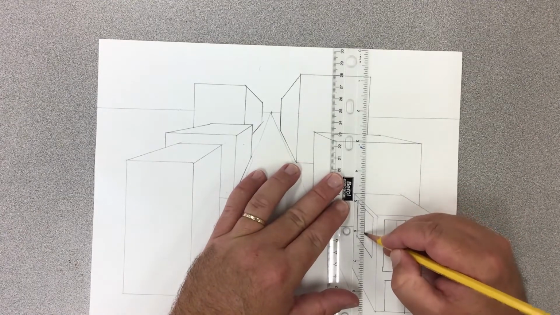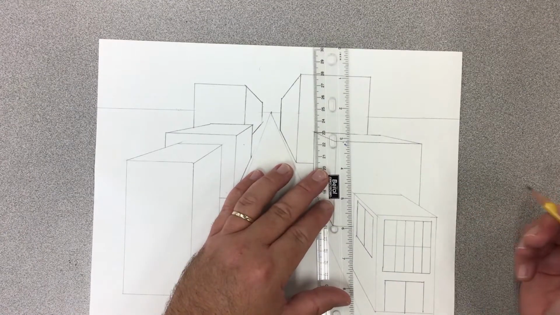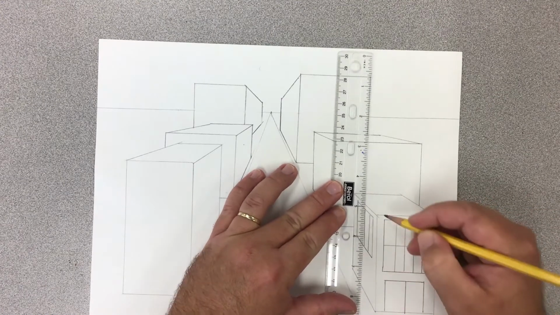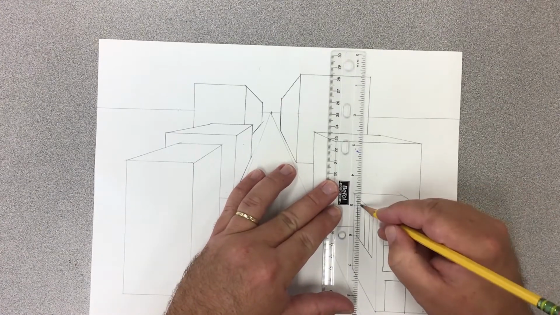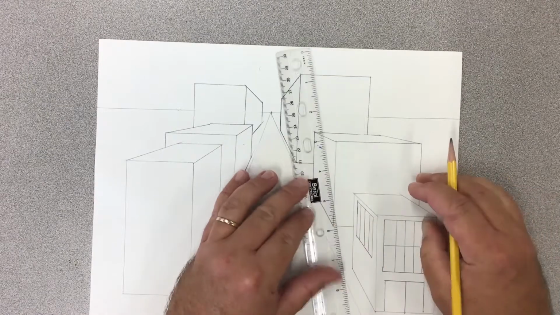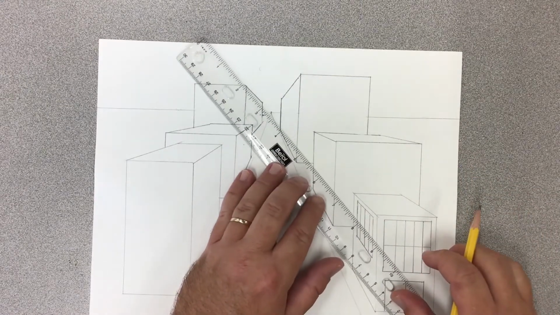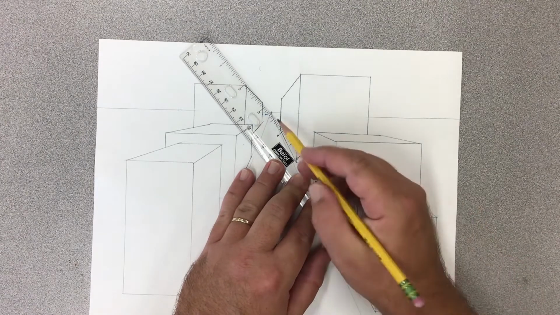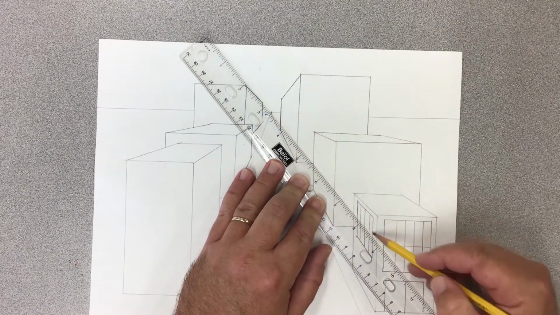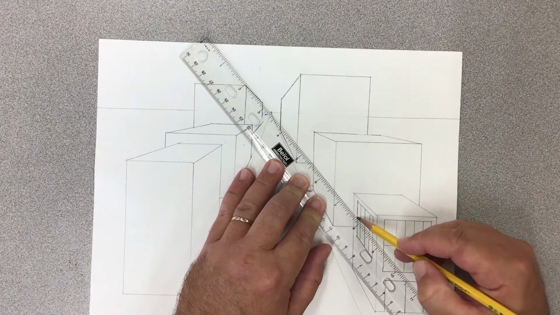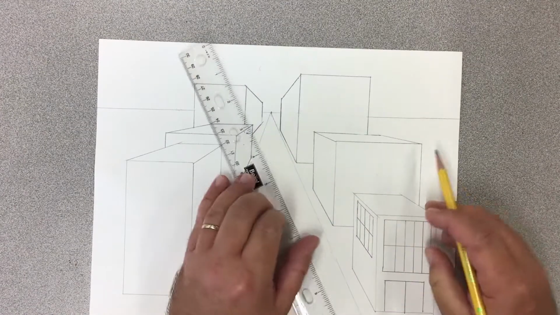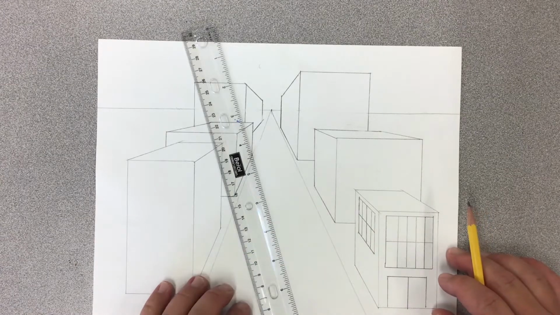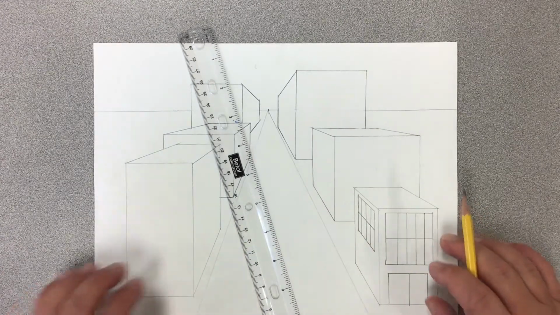I can add that middle section. A couple more on the edges, making sure I'm using vertical for those lines, and then a diagonal convergence line. Again, touching the vanishing point, making sure I'm using the same edge of my straight edge or ruler. And now I have window details on that side, the inside of the building.